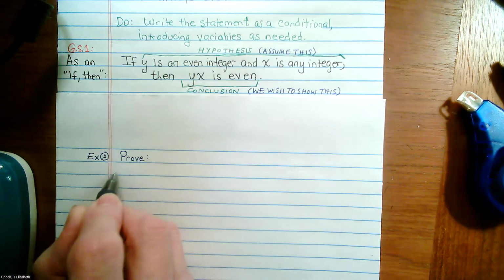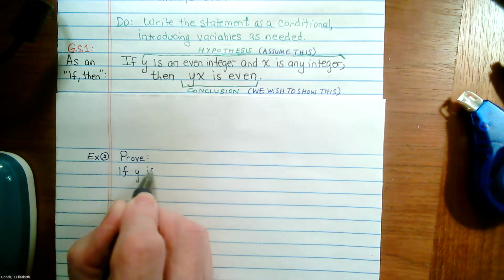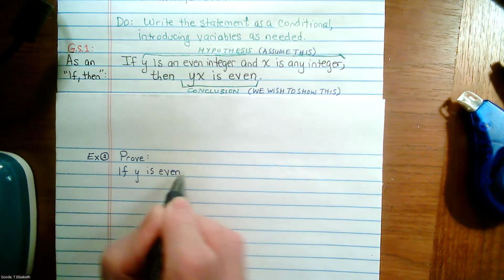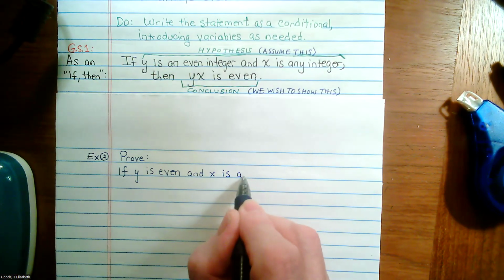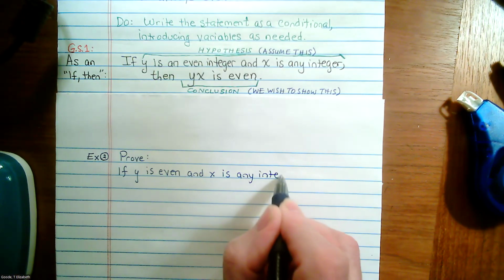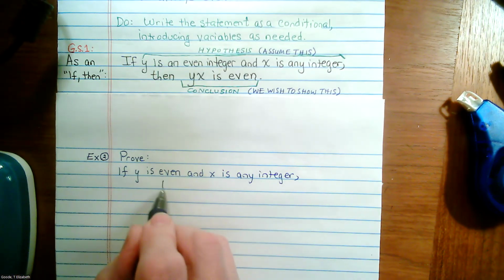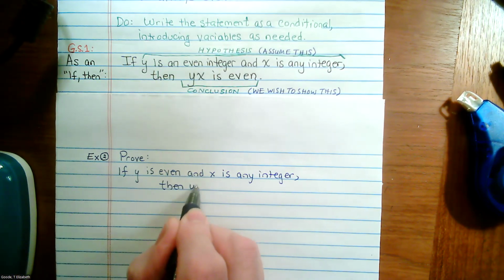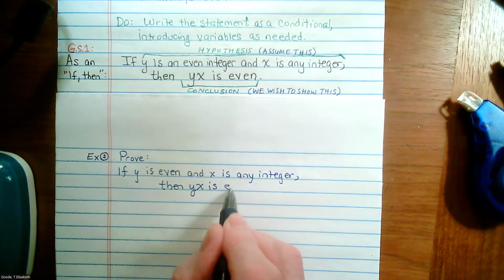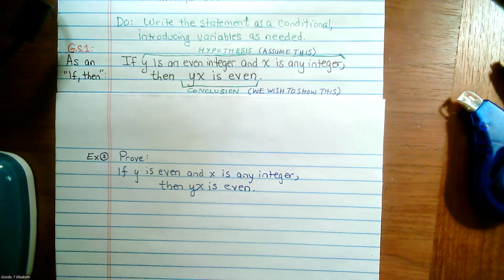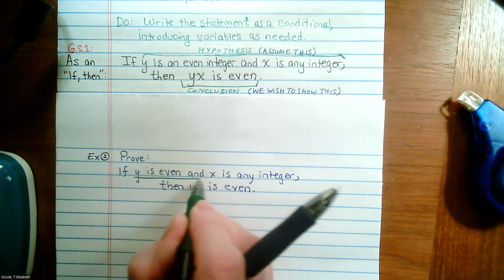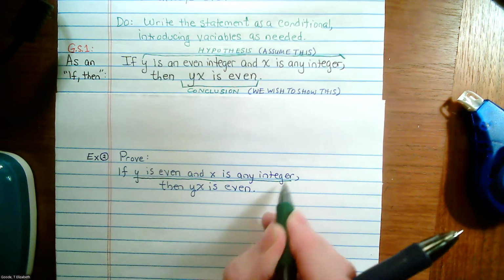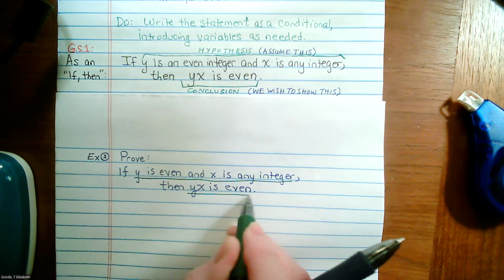So, if we are going to try to prove what we've written here, if y is even and x is any integer, then yx is even, because that's the way that we finally got that looking, this will lend itself to the direct proof method very nicely.